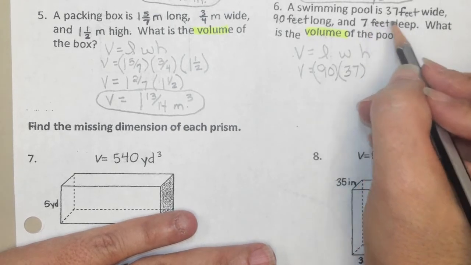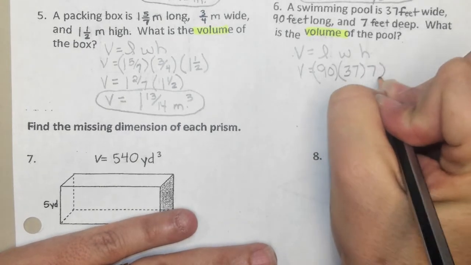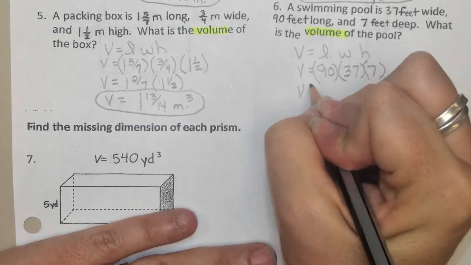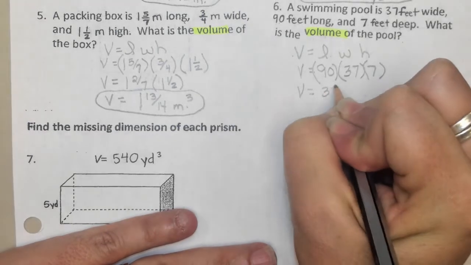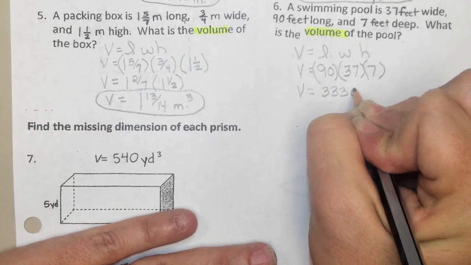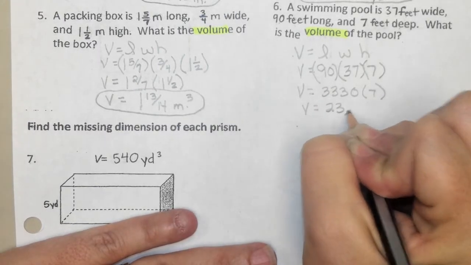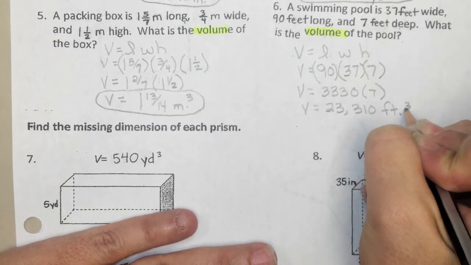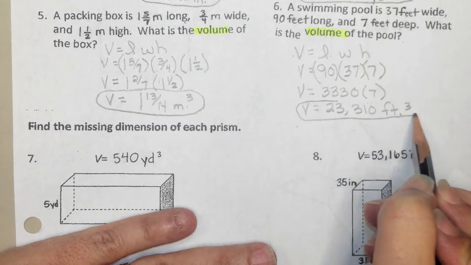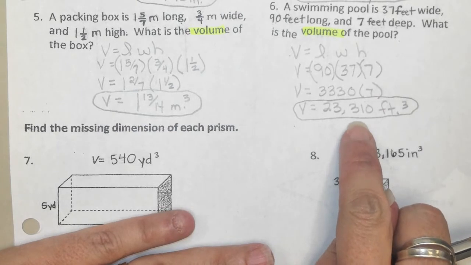Yeah. Sorry, 7 feet deep. Like if you think about a swimming pool, that's how tall it is, or how high it is. So the 7 would be the height. Okay. I start out by getting 3,330 times the 7. I get 23,310 feet cubed. Okay. For that volume.